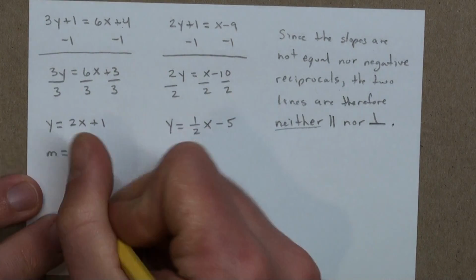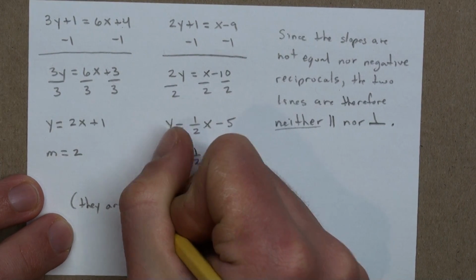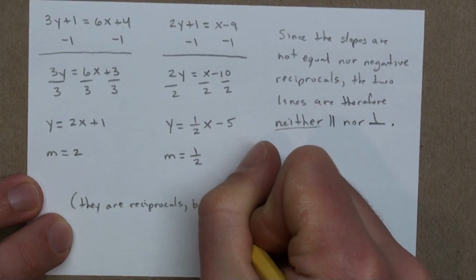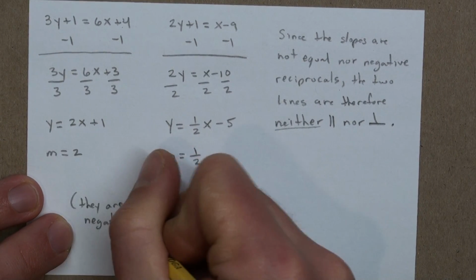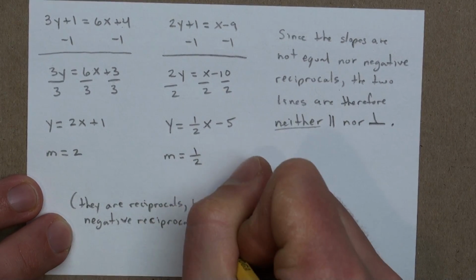So let's put in a note. They are reciprocals, but not negative reciprocals. Okay, that's another type of problem. Let's look at 153, which is another one of the famous problems that they give you. Let me just find a good one.